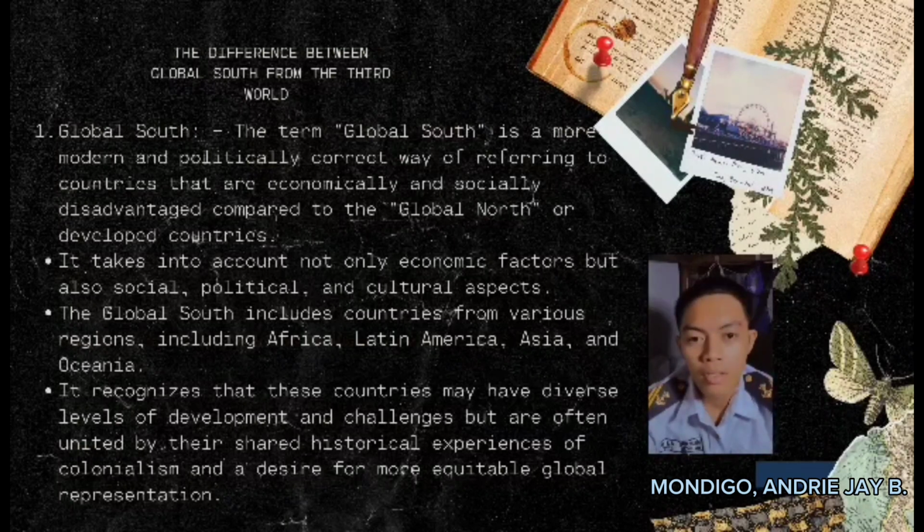The term Global South is a more modern and politically correct way of referring to countries that are economically and socially disadvantaged compared to the Global North or developed countries. It takes into account not only economic factors but also social, political, and cultural aspects.